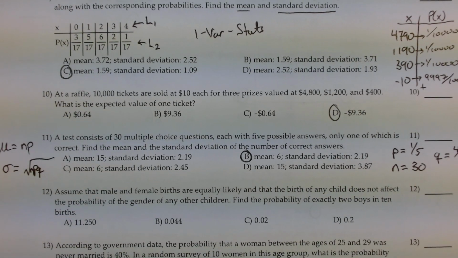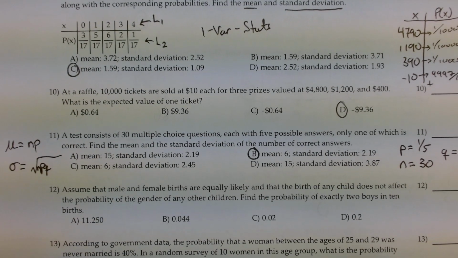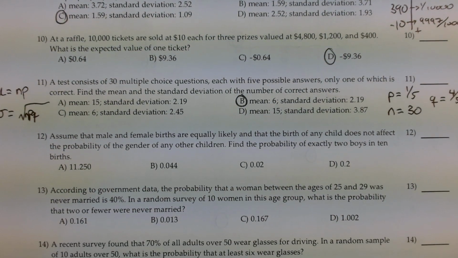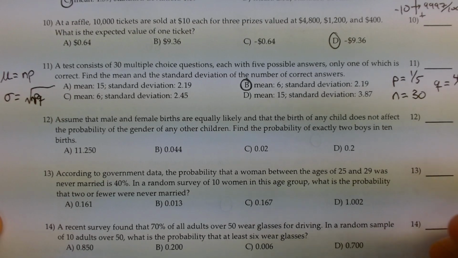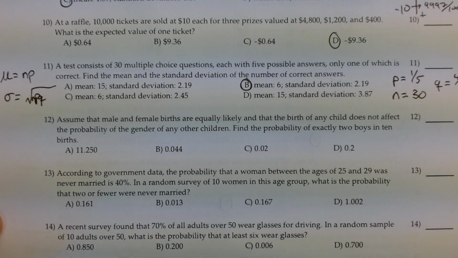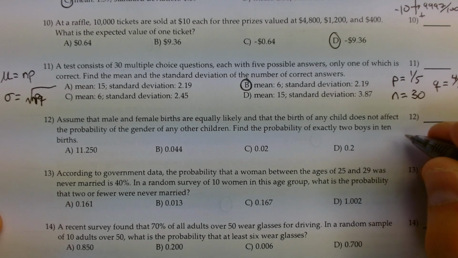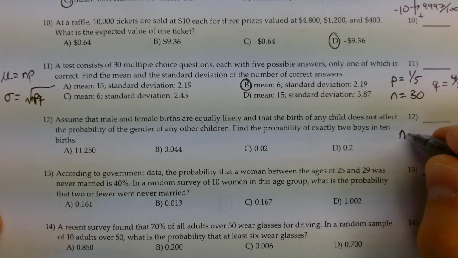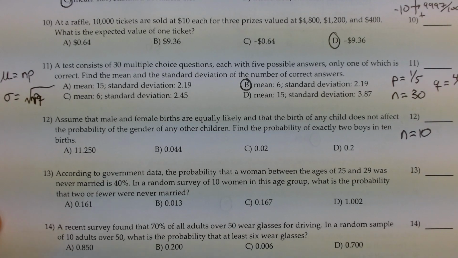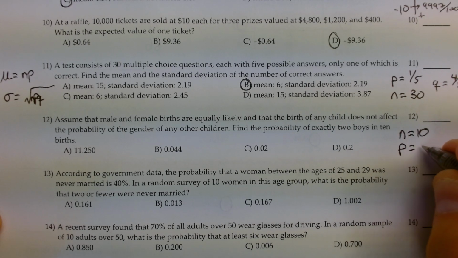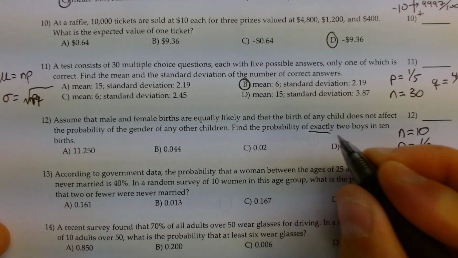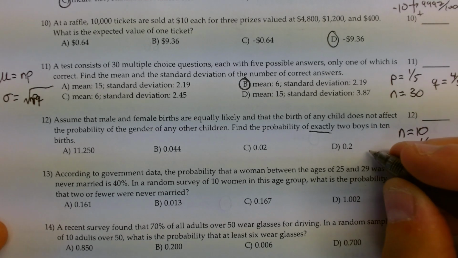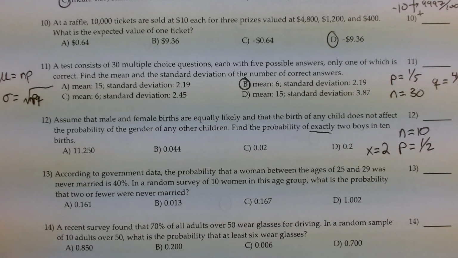Next one, the probability of getting 2 boys out of 10 births. So this is another binomial experiment, because again you have 2 outcomes, male or female, and you have a total of 10 births, so n, the number of trials, is 10. The probability of getting a boy, the same as getting a girl, is 1/2. And we want exactly 2 boys, so that's our number of successes, so x is 2.